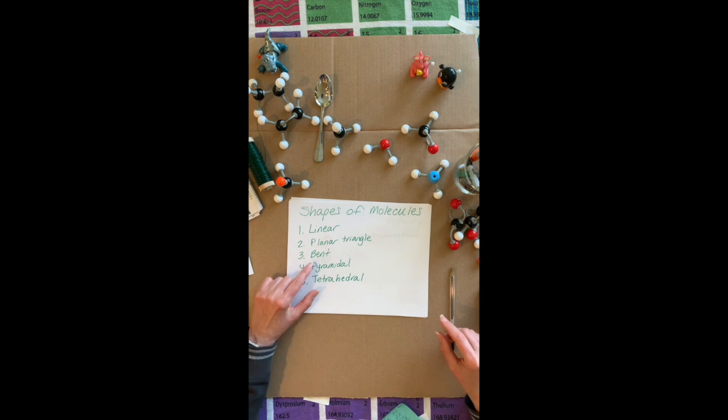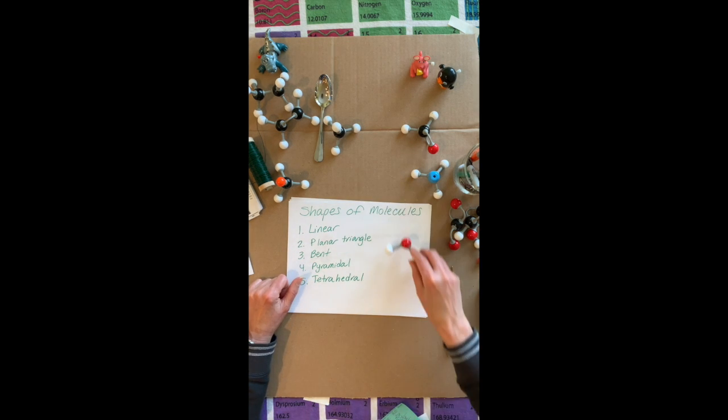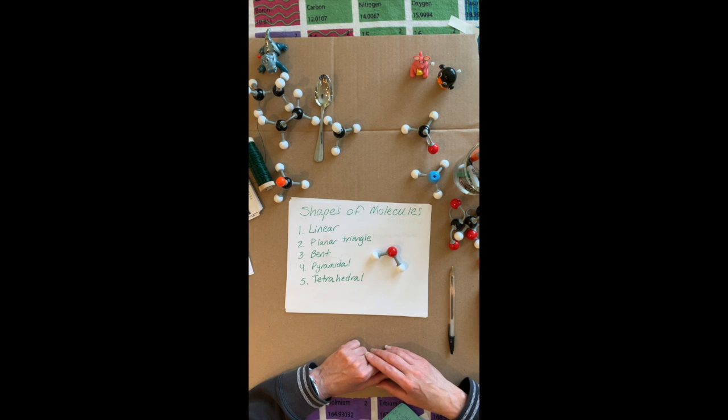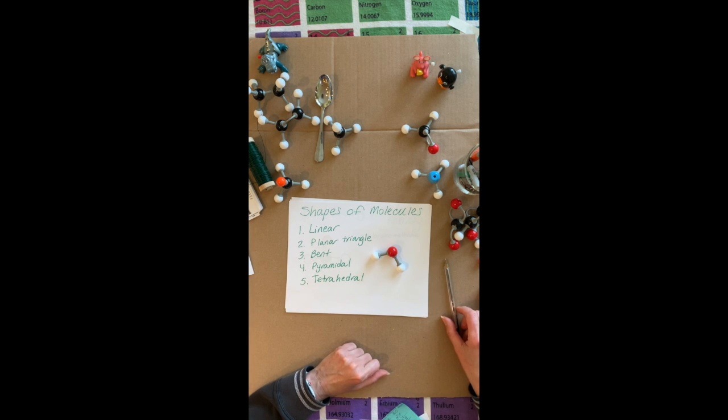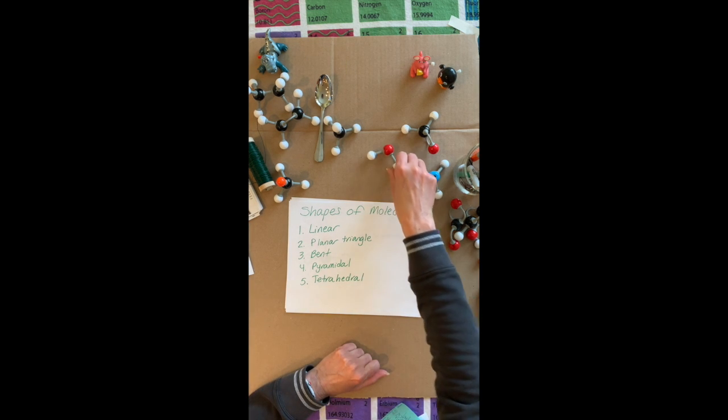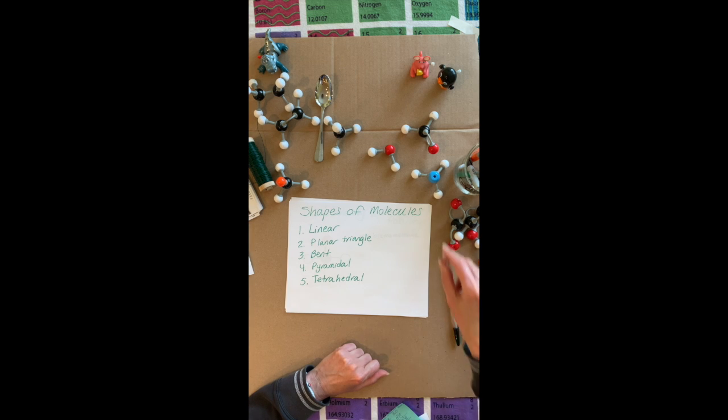Okay, the next one, the bent shape. I hope you're thinking water right off the bat. And we have mentioned that several times. Water is a good example of a bent shape molecule. Pyramidal, this one's a new one.